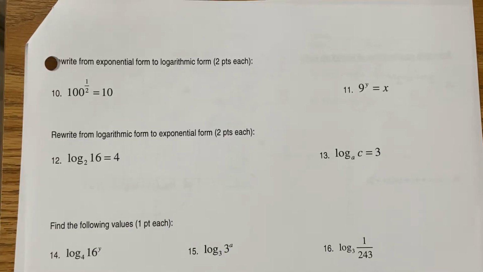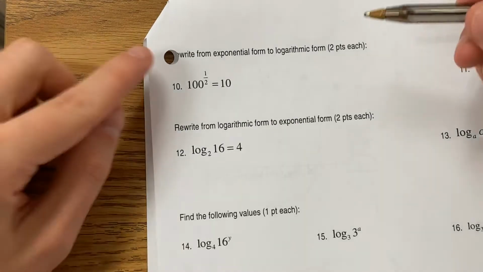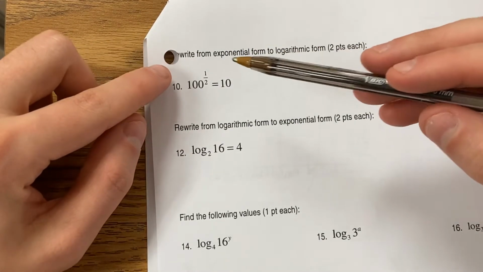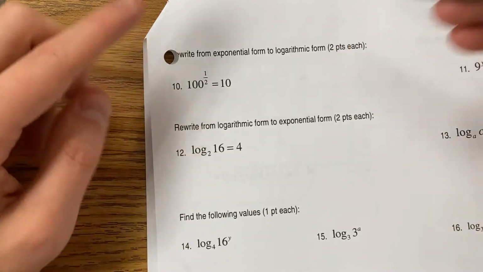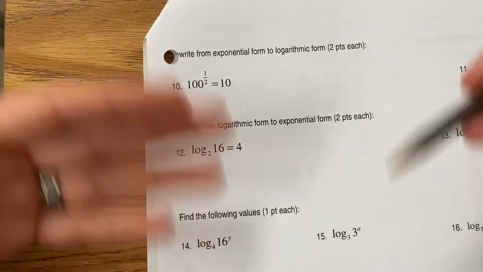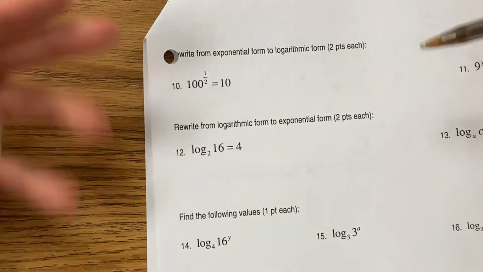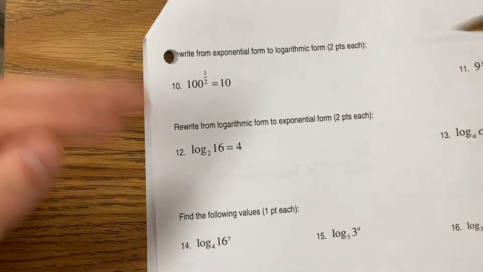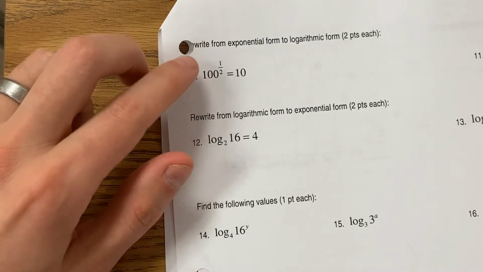All right, it's time to go on to the algebra parts of these. The first question asks you to rewrite this exponential form into logarithmic form. And every question on here, my questions are just going to start with what is the base? Because you need to know what the base is in every single question, because whatever base it is, the base you'll use. So in this first question, it says 100 to the 1/2 equals 10.